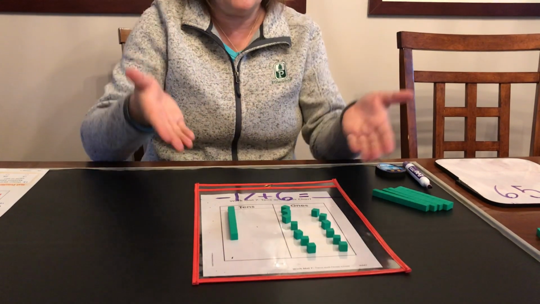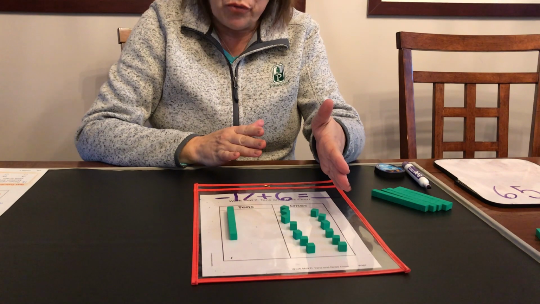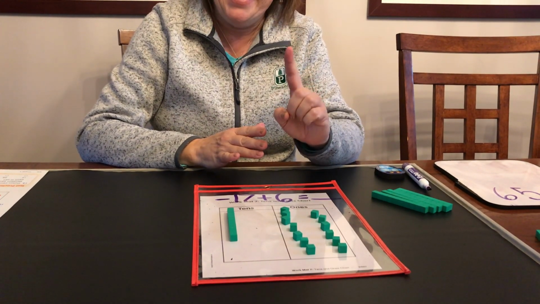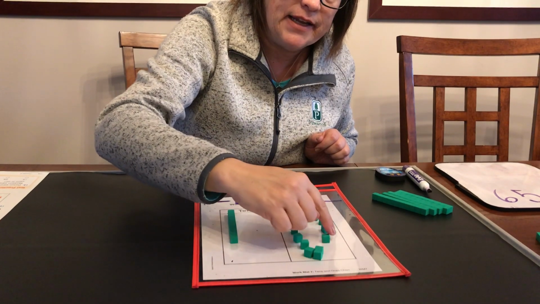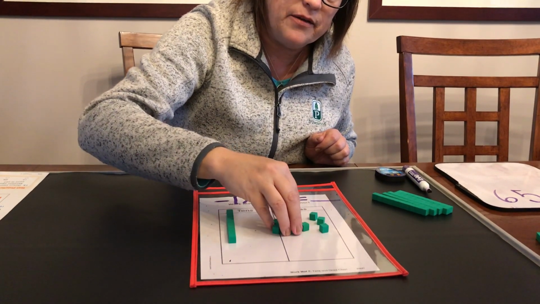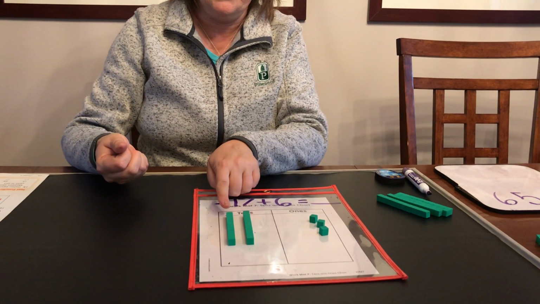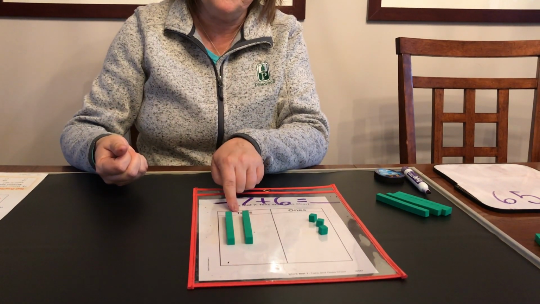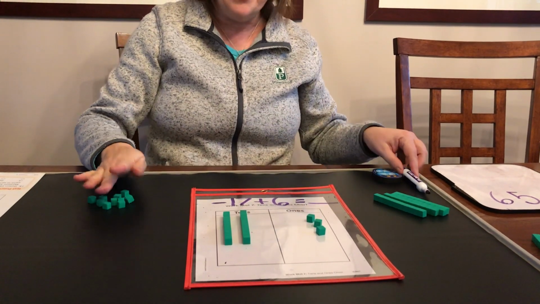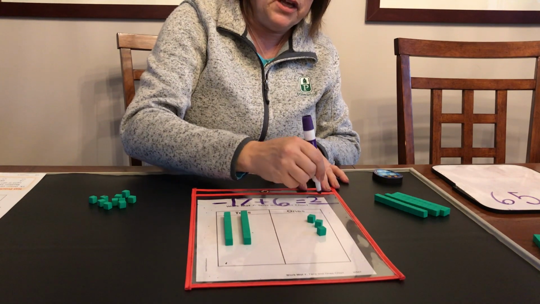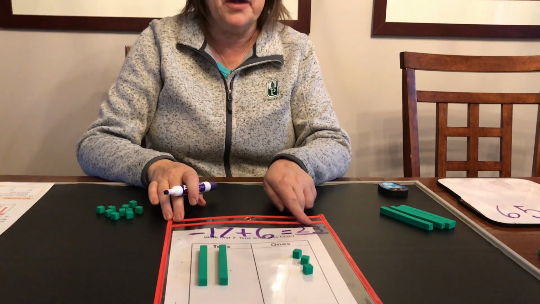So you're thinking, what is the first thing I have to do? Well, we need to clear out some of these ones because they are way too squished. So we need to regroup by making 1 ten. So let's find 10. 1, 2, 3, 4, 5, 6, 7, 8, 9, 10. All of these come out to make their 10. There it is. And this 10 jumps over to the other side. So how many do I have in the 10s place? I have 2 in the 10s place. And how many are left in the 1s place? 3. What number is 2 and 3? 23. So you can say 17 plus 6 equals 23.